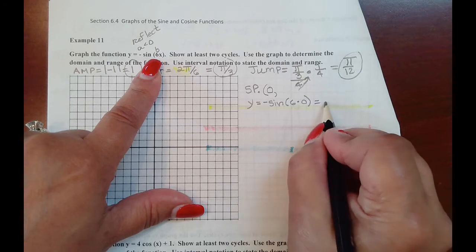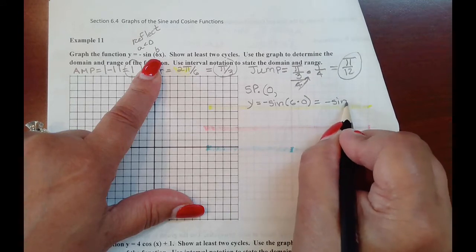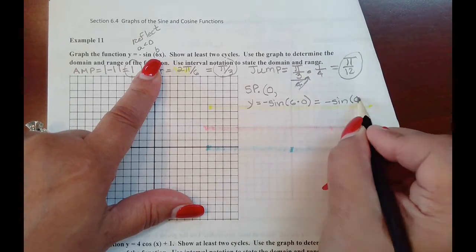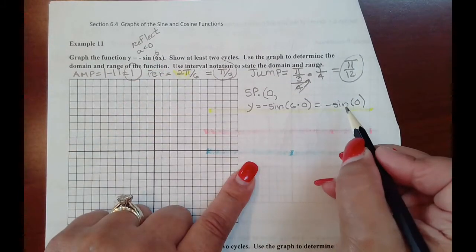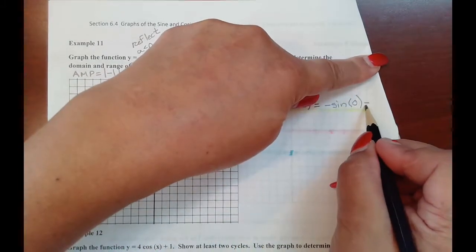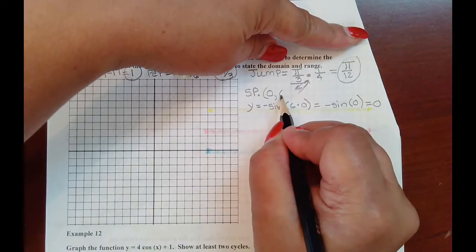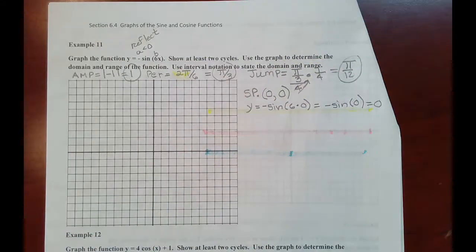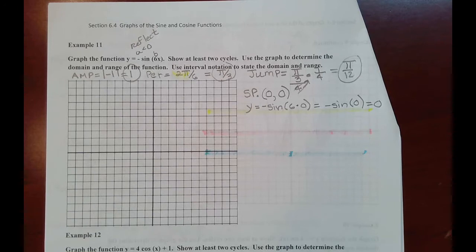So that would just be negative sine of 0. 6 times 0 is 0. Okay, when you plug this in, you get a 0. 0 times -1 is 0. So you have a y partner of 0.